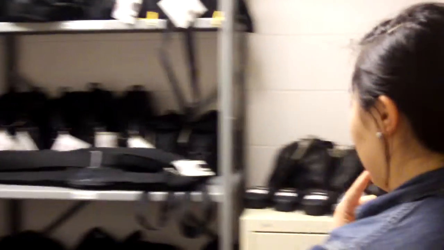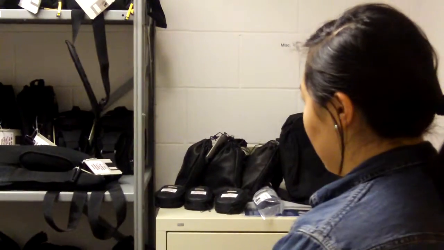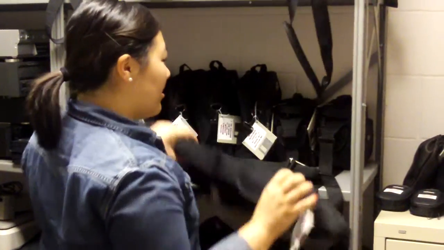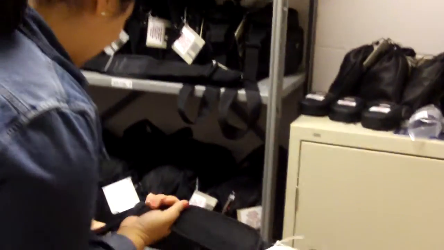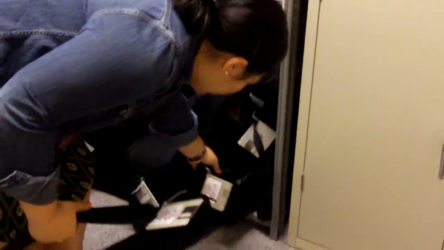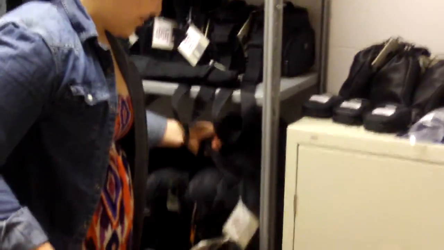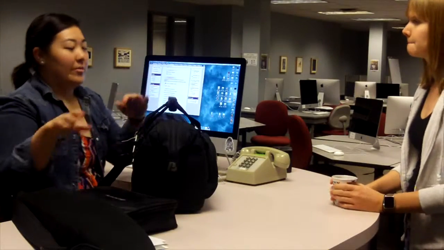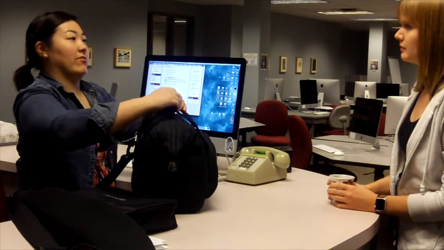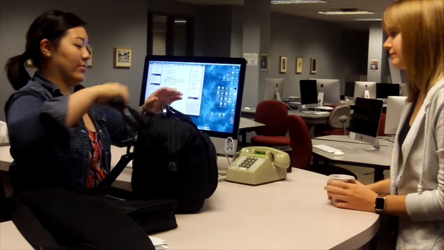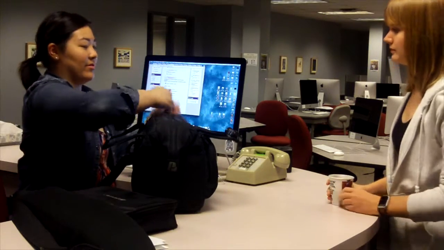Okay, so I need a boom pole, which would be with the audio equipment. Audio here, okay. Boom pole. Light kit, that's down on the bottom, so I'll grab this one. And then a camera. I'll grab camera kit 1. Alright, I have my equipment. Okay, so I've got your equipment here, and before you're allowed to leave, I have to go through everything with you just to show you everything's in place and all the pieces are here so you know what to return.